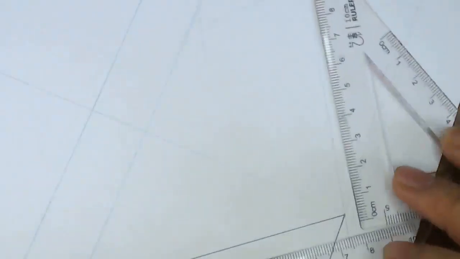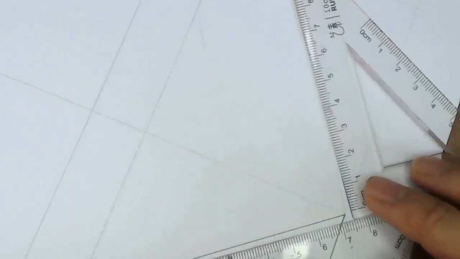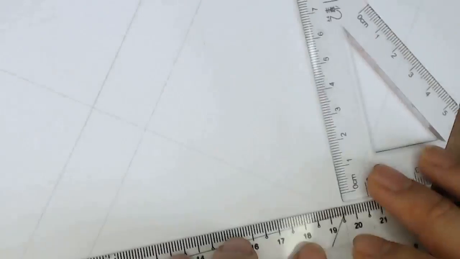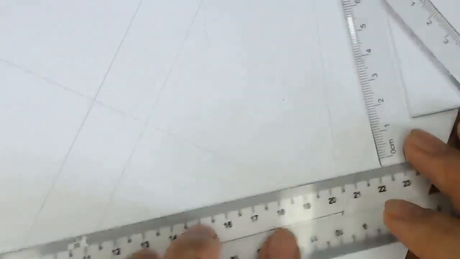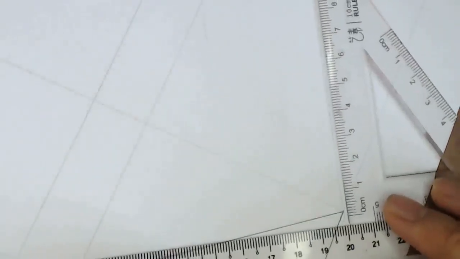Here it is, two triangle rulers. Adjust your, you can turn your ruler. This time I use this ruler because it can go longer than that.